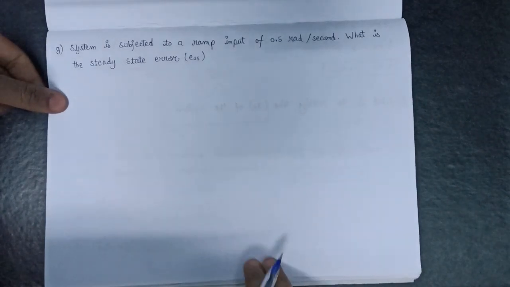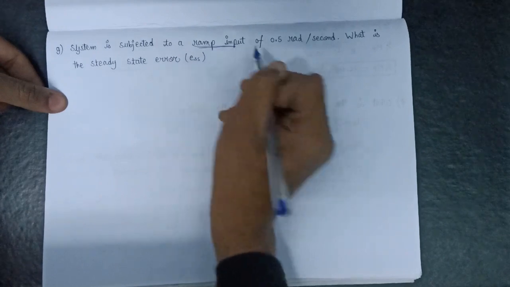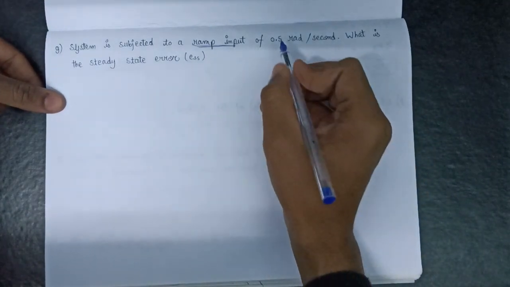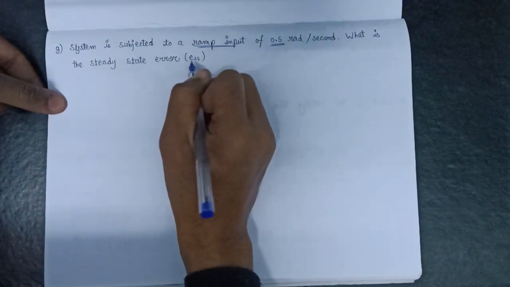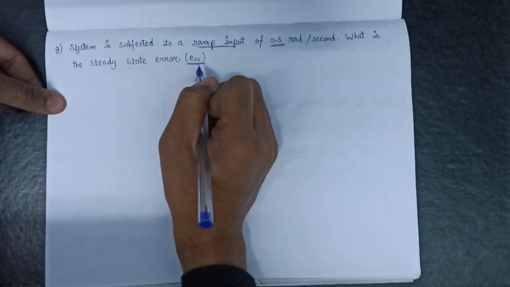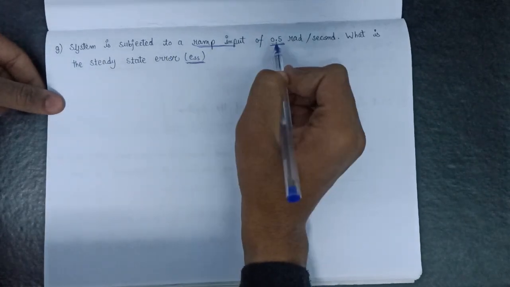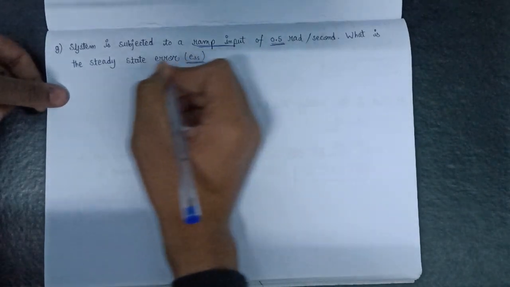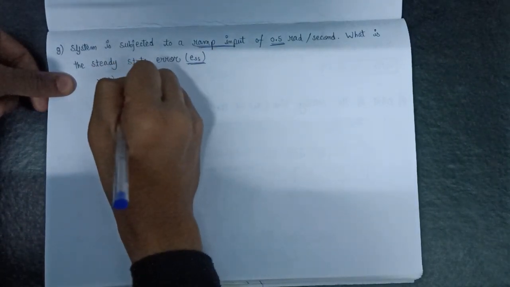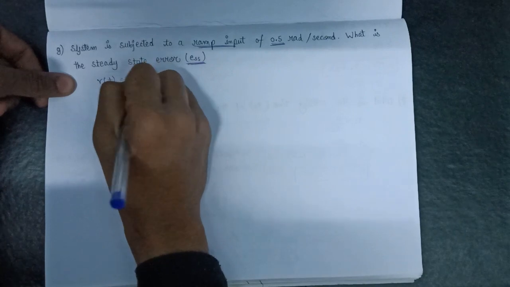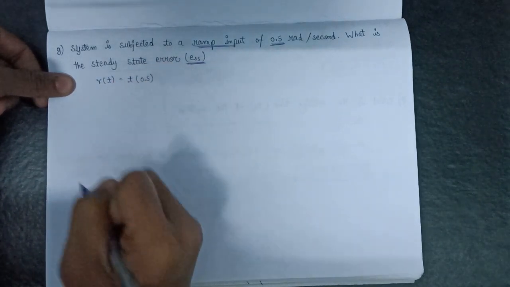Moving on to the next question, that is, if the system is subjected to a ramp input of 0.5 radian, then what will be the steady state error, that is denoted by E of SS. Since we are applying the ramp input of 0.5 radian, we can say that our input signal R of t will be equal to t multiplied with 0.5.